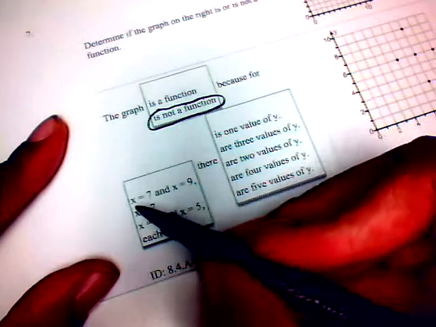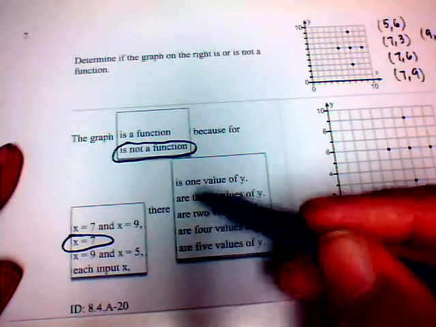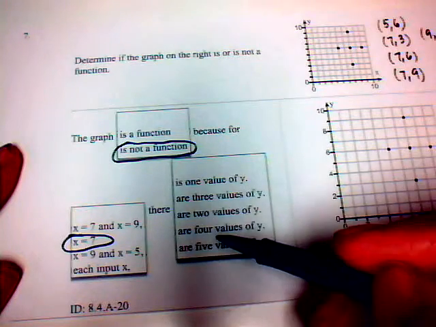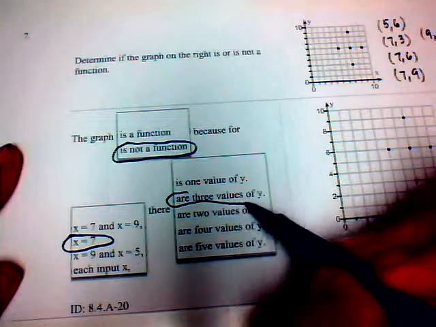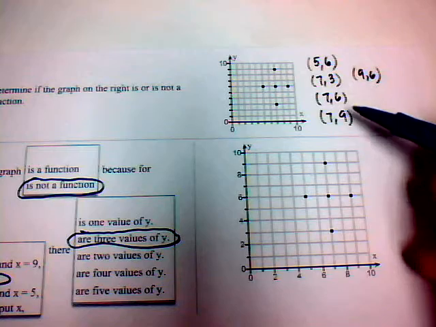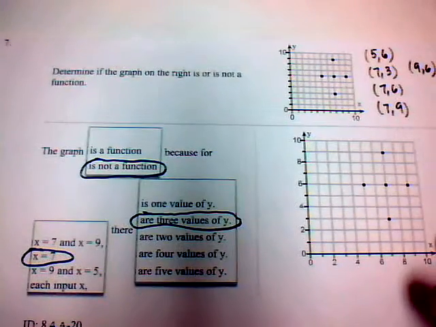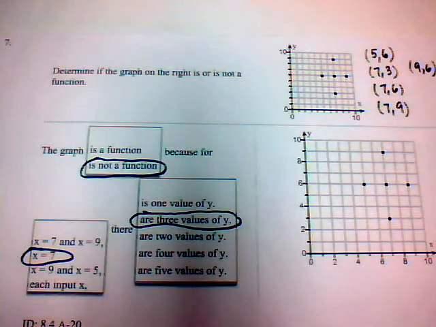So here, x equals 7 has 3 values for y. Because in this case, your y is 3, 6, and 9. So in this particular situation, it is not a function because you got x paired with 7, and then there are 3 values for y, for x equal to 7. And that should assist you with the homework problems in section 8.4.